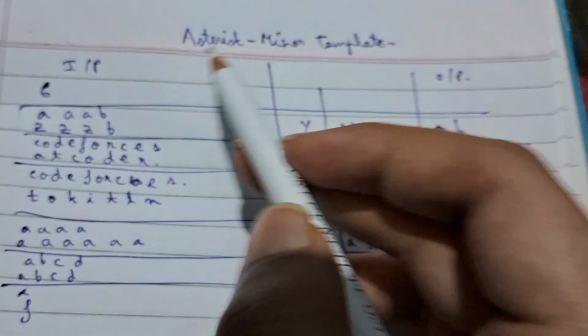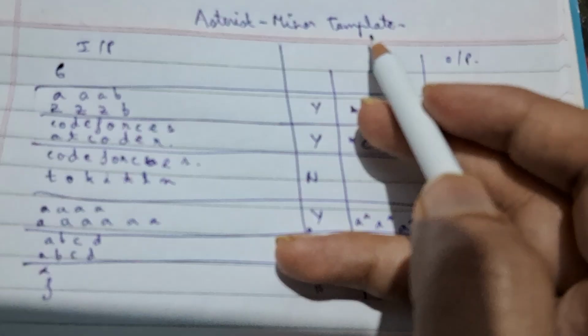So in this video, I'm going to discuss the Asterisk-Minor template problem which occurred in today's CODEFORCES challenge.